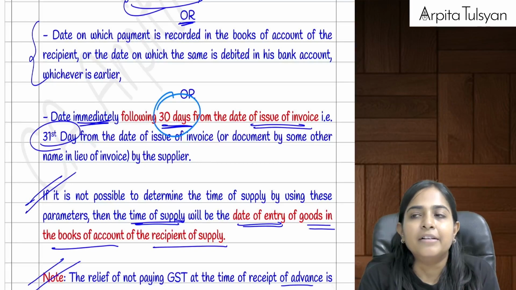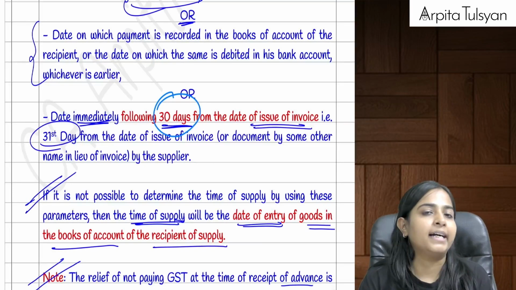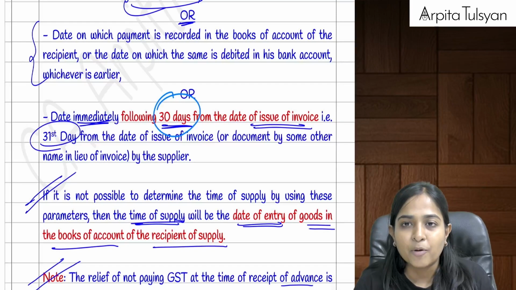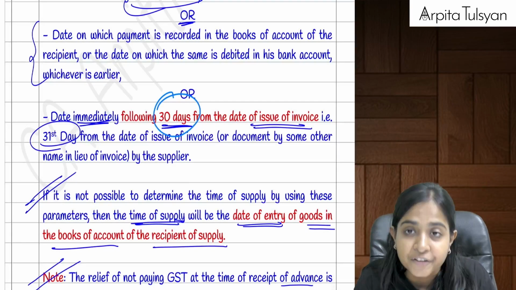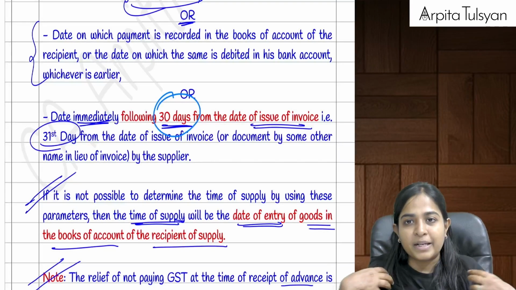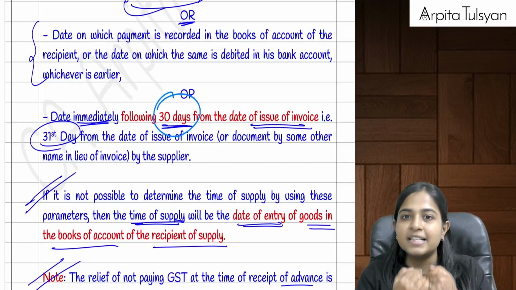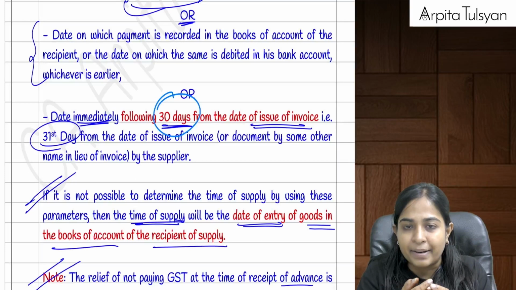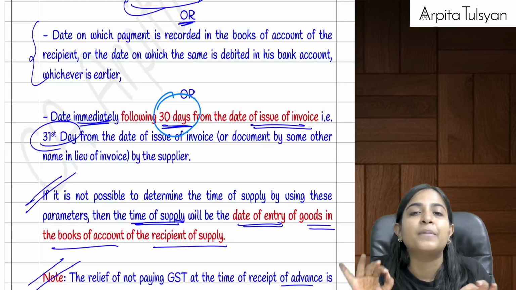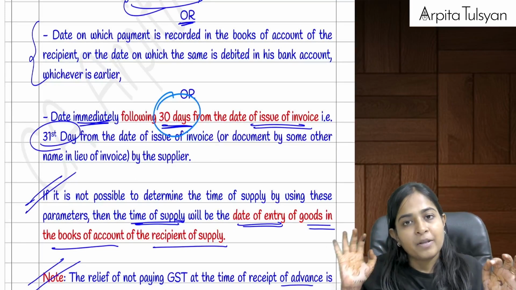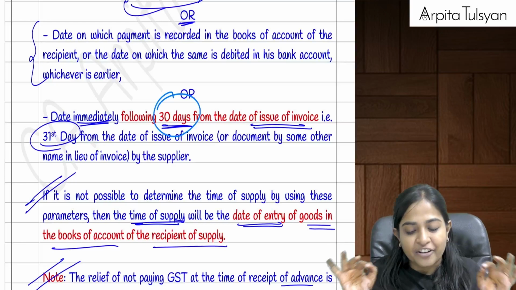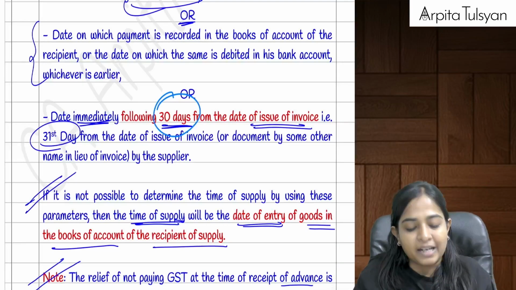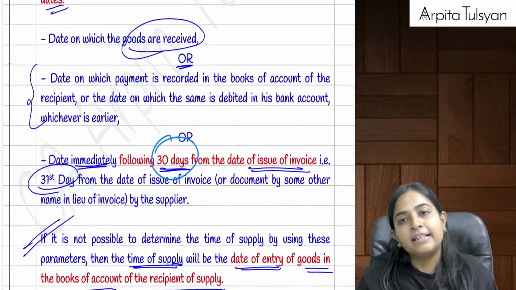Okay, everyone here, don't look in the book. Try to recollect, try to remember. In case of time of supply, in case of goods, in case of reverse charge, from the recipient's point of view: the date that person is receiving the goods, or the date of making the payment, or the 31st day from the issue of invoice. Out of these three dates, whichever is earlier will become the time of supply in the case of goods reverse charge.